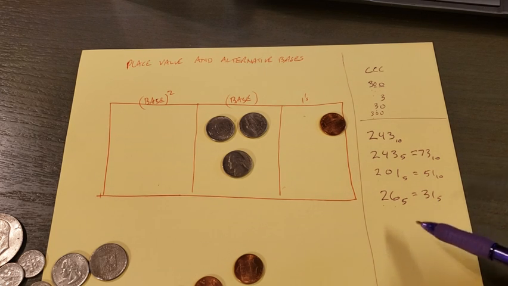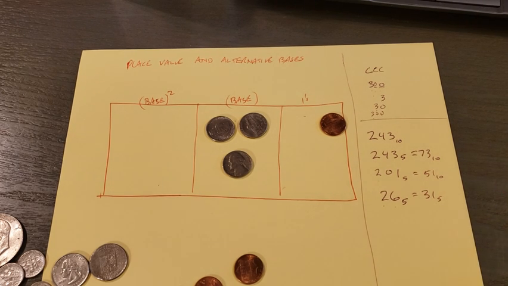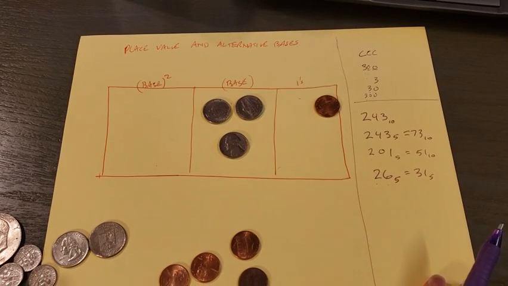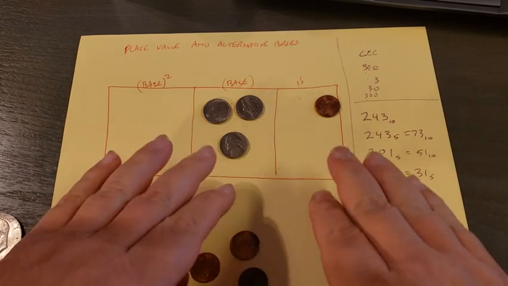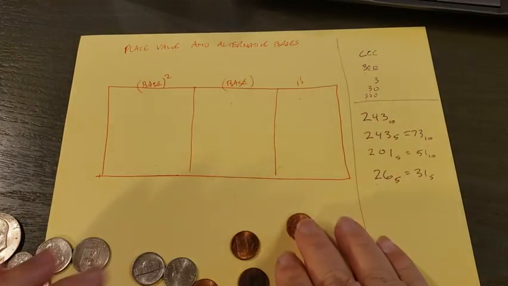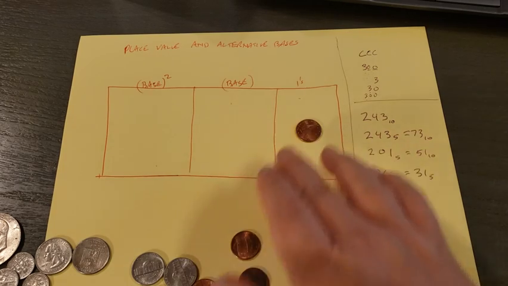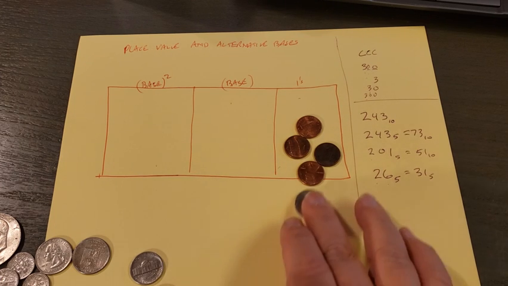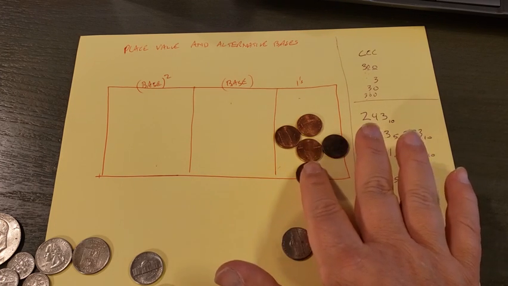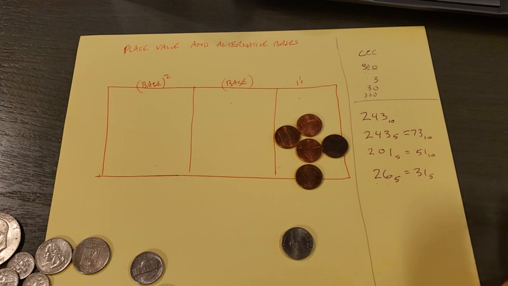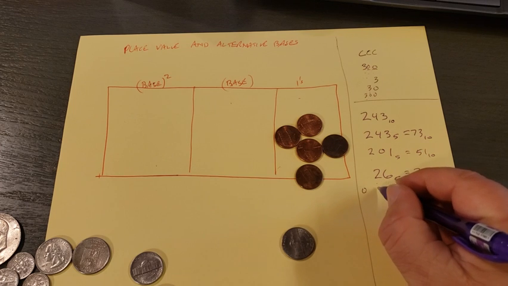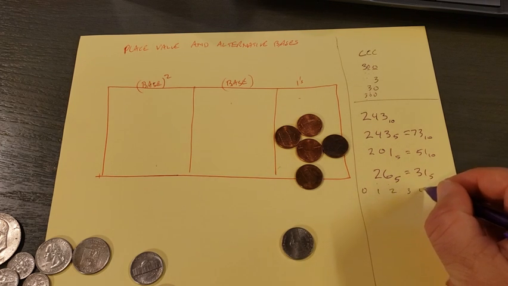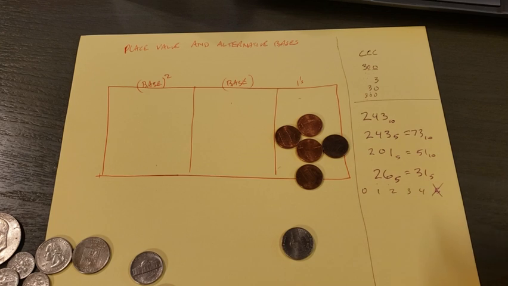Now, one of the things that's going to be important to us is this idea of counting, and that kind of touches on this last example. If you're counting in base 5, it goes 0, then 1, 2, 3, 4, and we can't say 5. You can't write down 5.